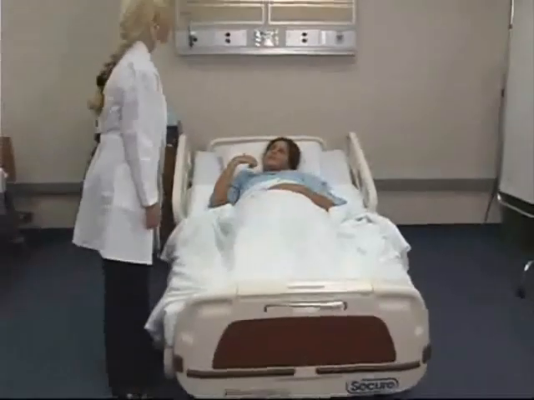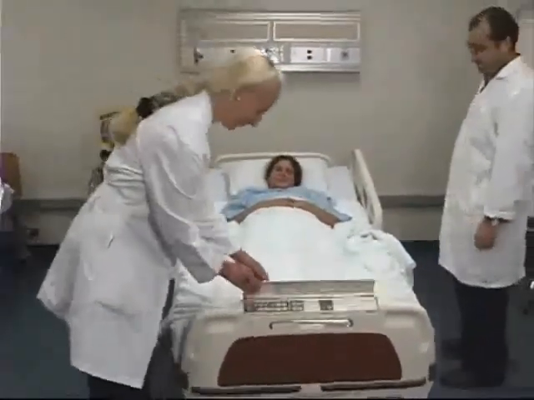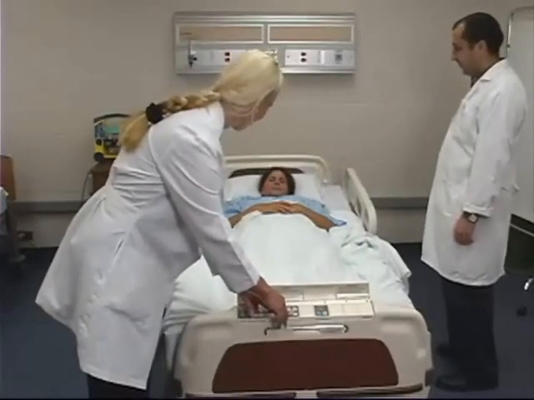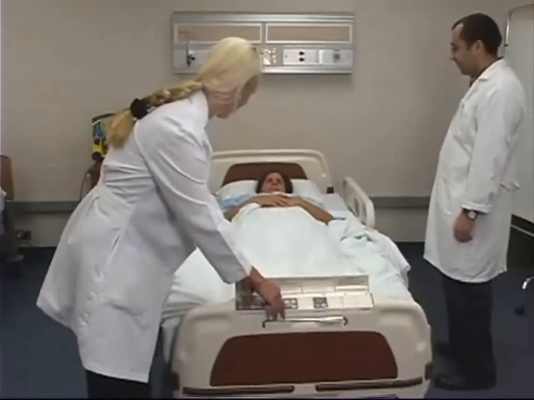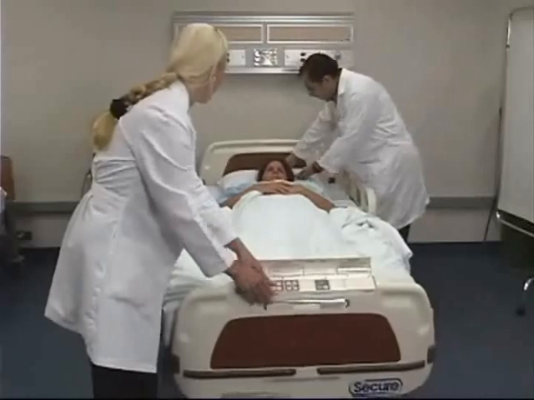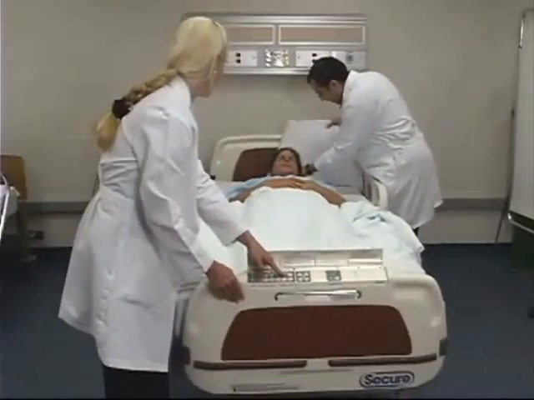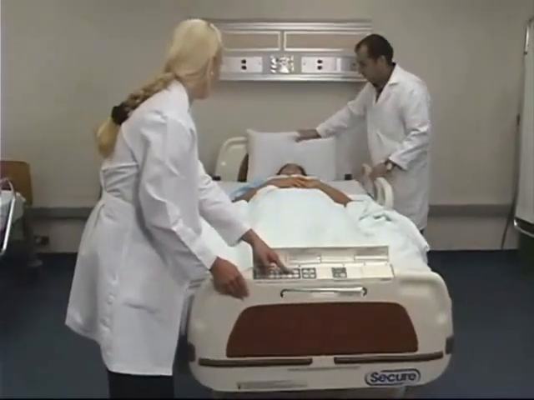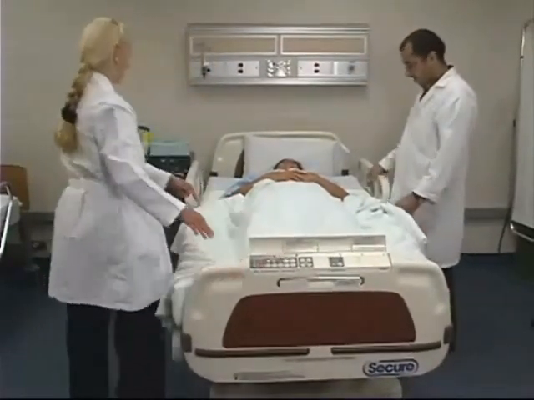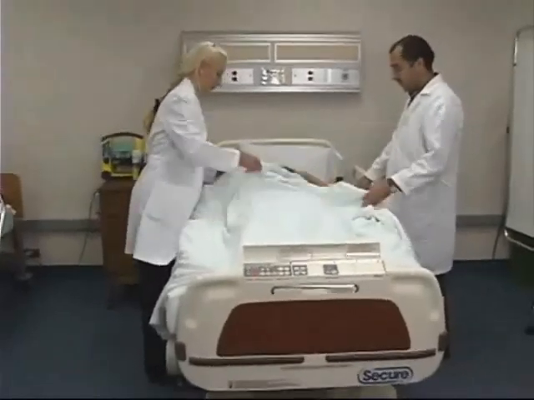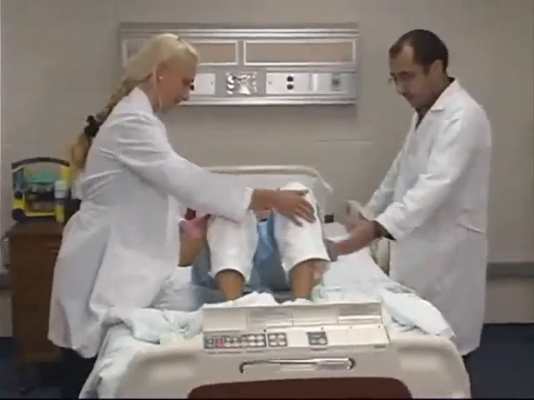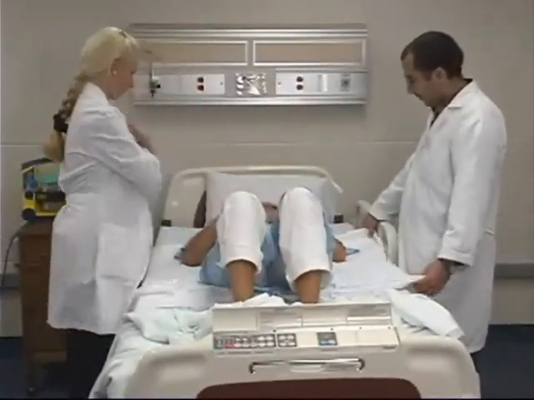To move a client up in bed, position the head of the bed so that the client is laying as flat as possible. Then raise the bed to a comfortable working position. Place the pillow at the head of the bed. Then ask the client to flex their knees and cross their arms over their chest.